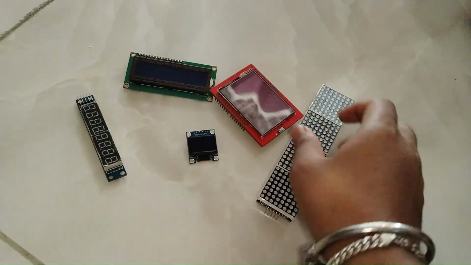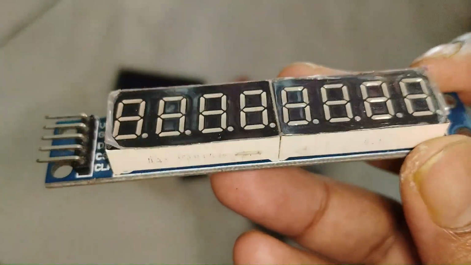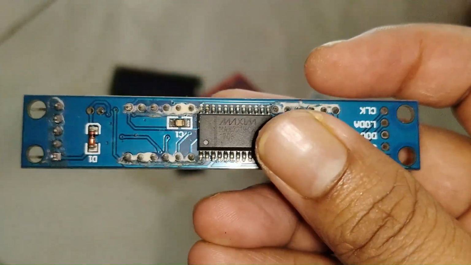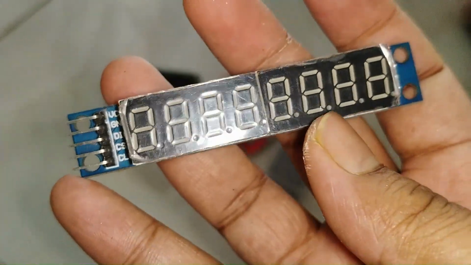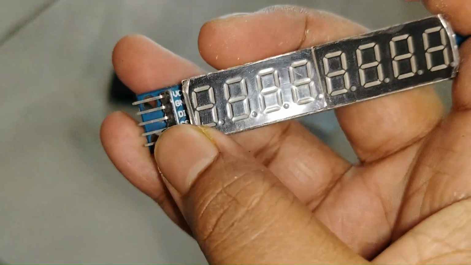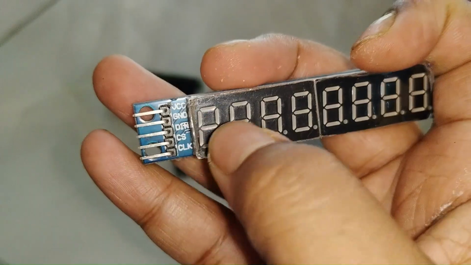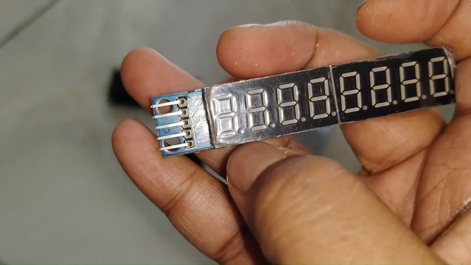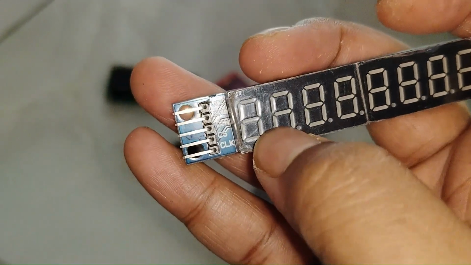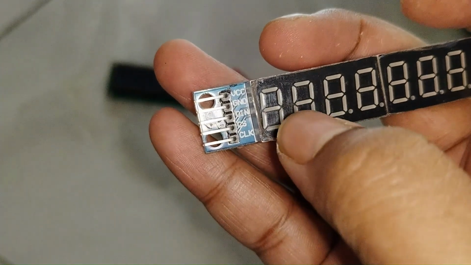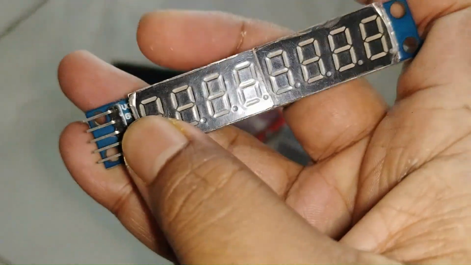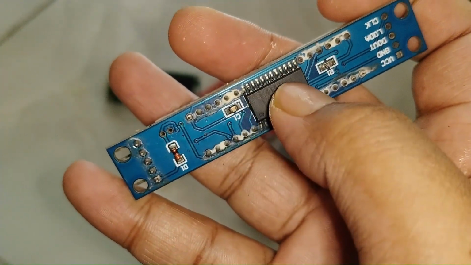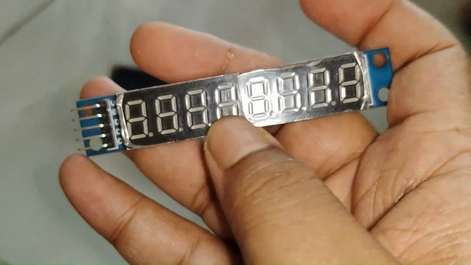And last of all, this is an 8 digit 7 segment module driven by a MAX7219 driver. This driver can drive 64 LEDs individually. If you look at the first digit, you can see it is a structural combination of 7 LEDs, and one LED is placed beside it. So for one digit you get 8 LEDs, and for 8 digits you have a total of 64 LEDs. So one MAX7219 driver is enough for running this whole display.